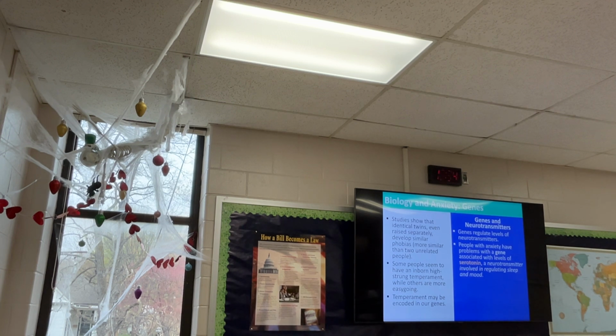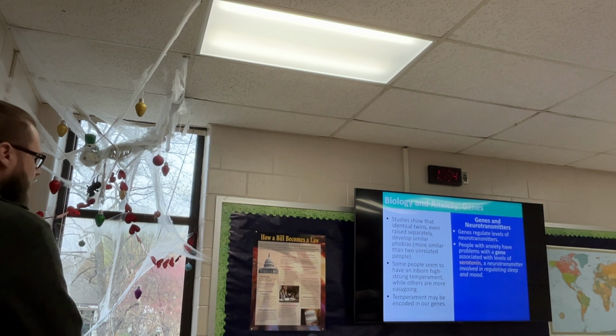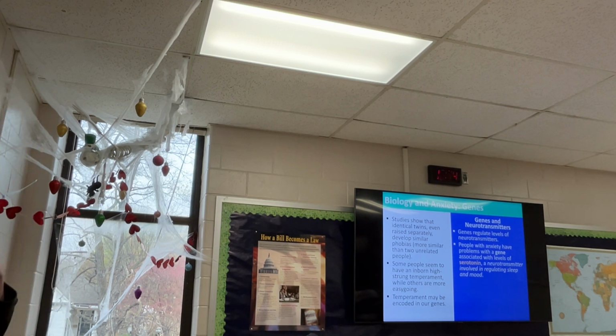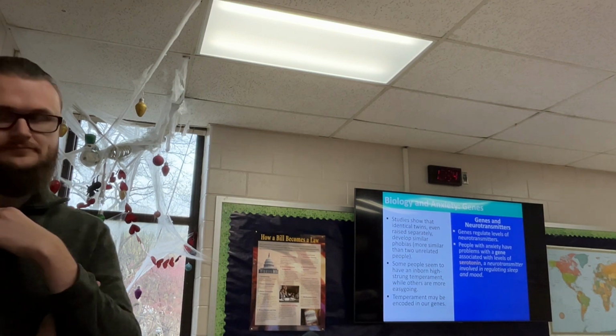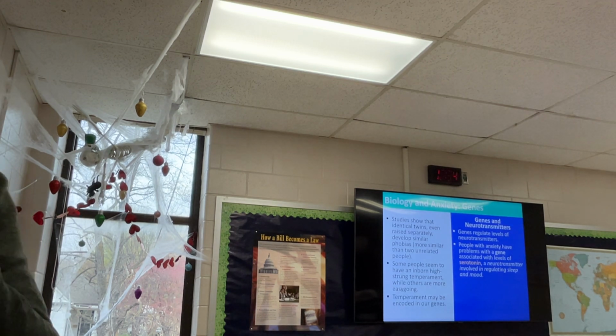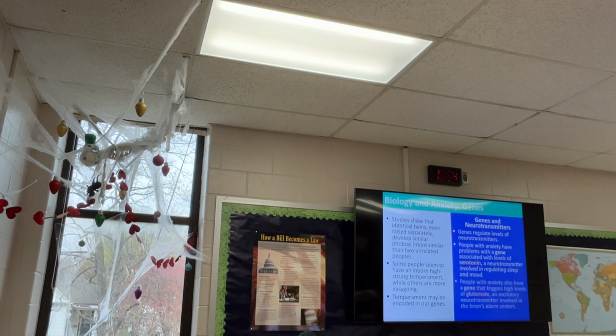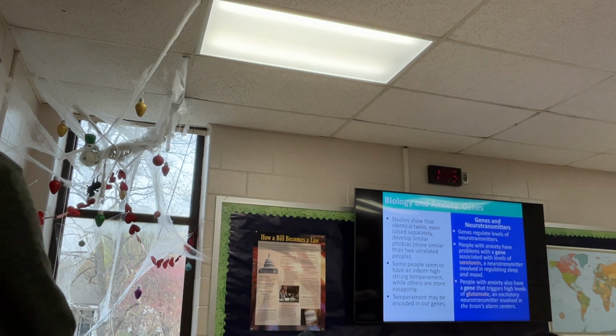Right, so maybe we can track based on someone's genes if they're going to have regular serotonin production, or if maybe they might have some type of anxiety disorder, potentially, right?